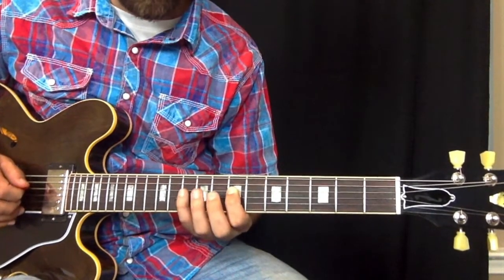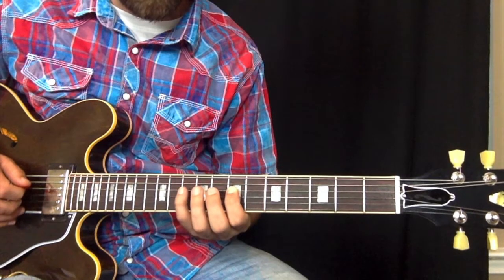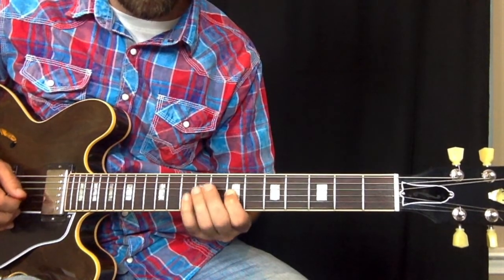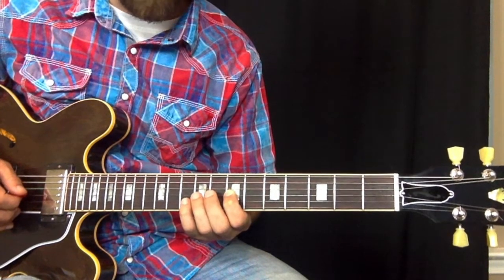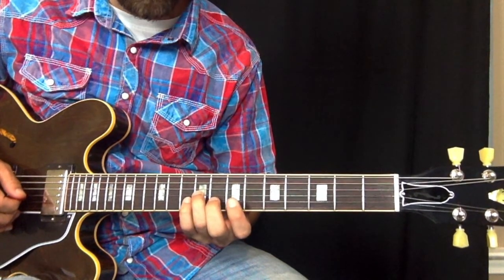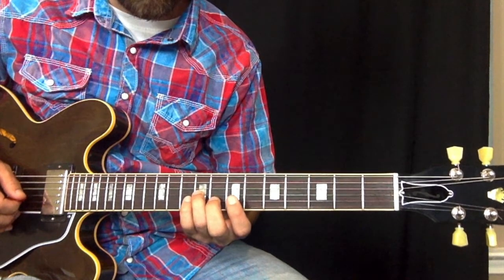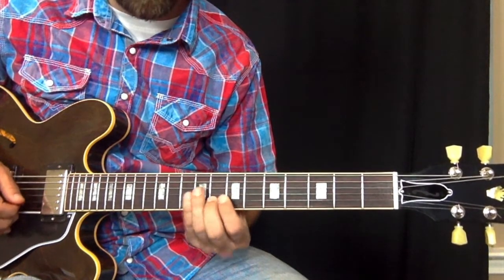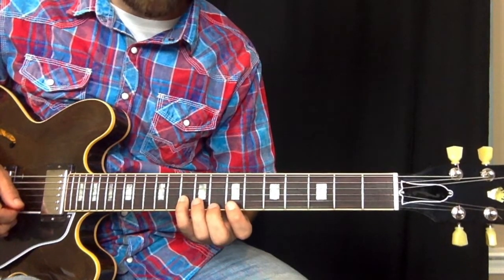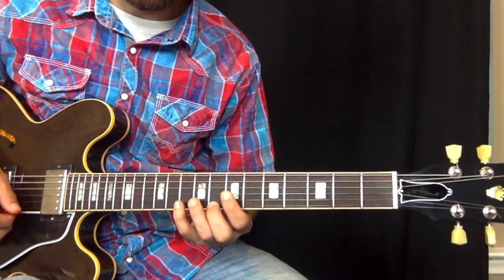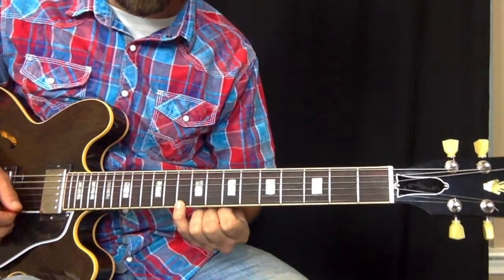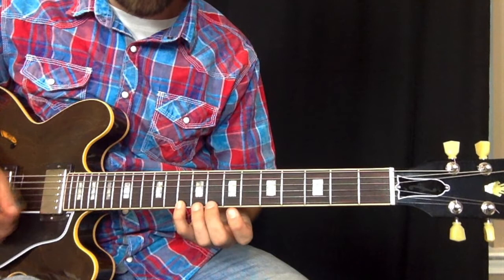Now I'm going to go to the D string 10th fret. Then I'm going to go to the G string 7th fret. Then the G string 9th fret. Then a shift in position, it's going to go to the B string at the 8th fret. Then the B string at the 10th fret. Then the high E string at the 8th fret. Then the high E string at the 10th fret. And going down, you have the high E string again at the 10th fret.